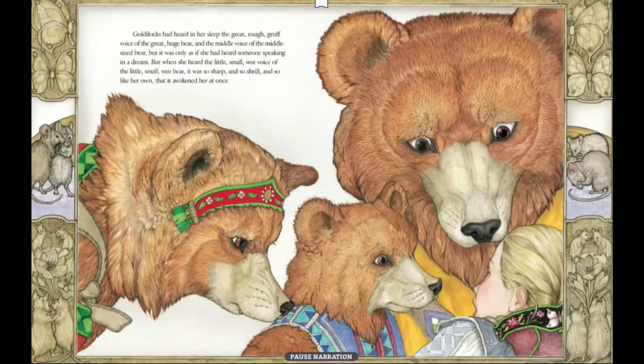Goldilocks had heard in her sleep the great rough, gruff voice of the great huge bear and the middle voice of the middle-sized bear, but it was only as if she had heard someone speaking in a dream. But when she heard the little small wee voice of the little small wee bear, it was so sharp and so shrill and so like her own that it awakened her at once.